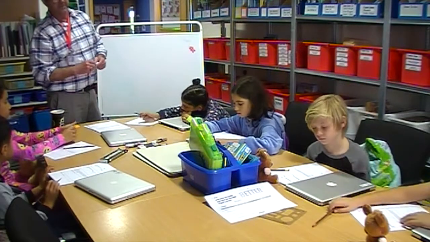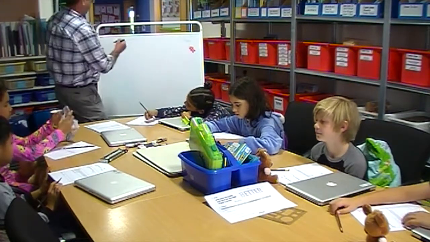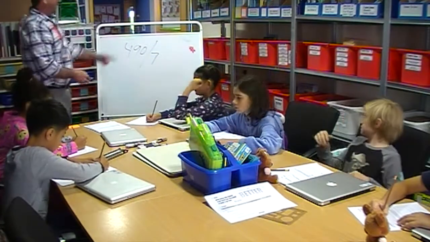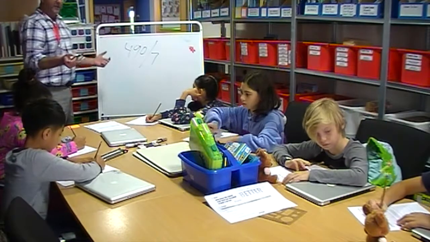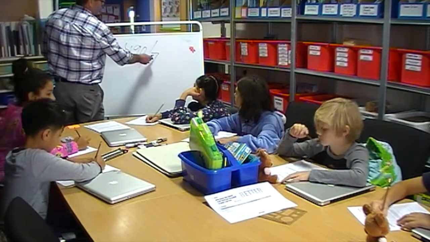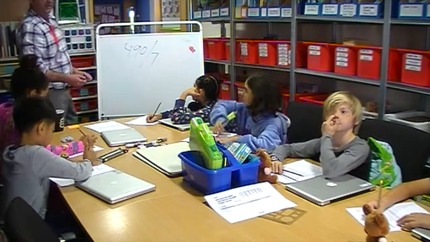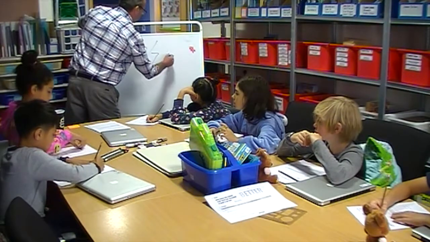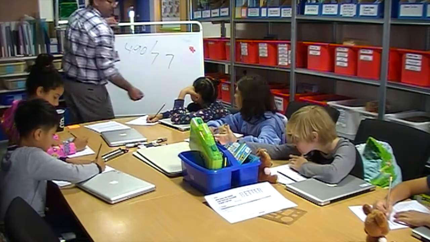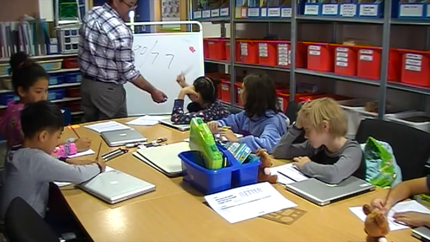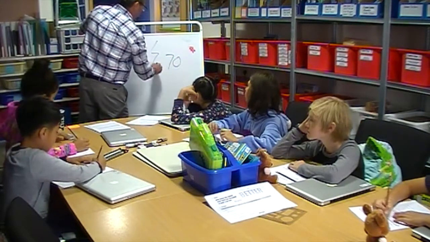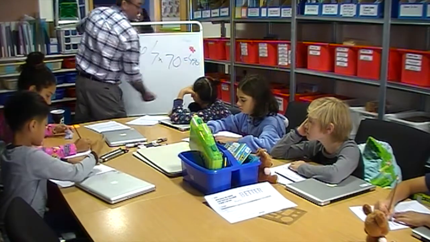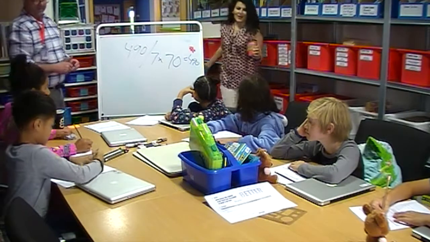Okay, so let's look at the first one. What would we do? This is written like this: 490 over 7. Yeah, we could do partial quotients on this, but what do we know about these two numbers? 7 times what is 49? 7 times 7. Okay, so we can do 7 times 7. And what do we do with this 0? We add it. Where, Carmen? To the 7. Okay, so we could say 7 times 70 equals 490. Everybody agree?